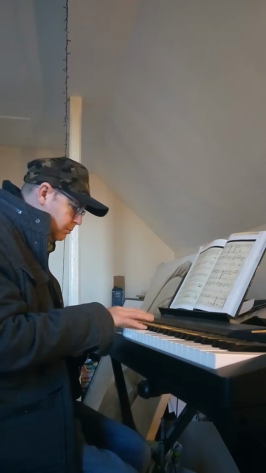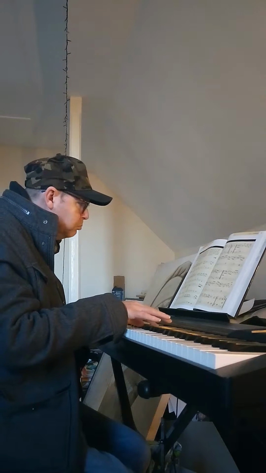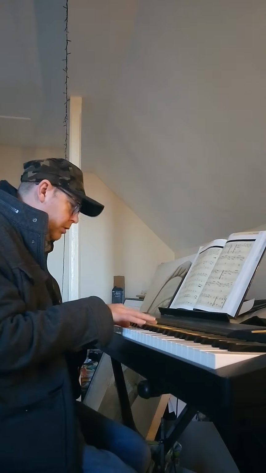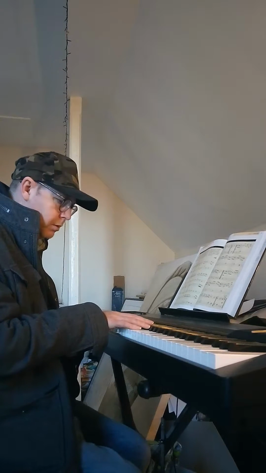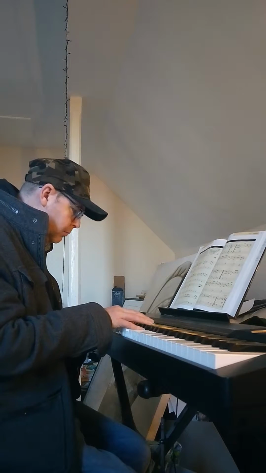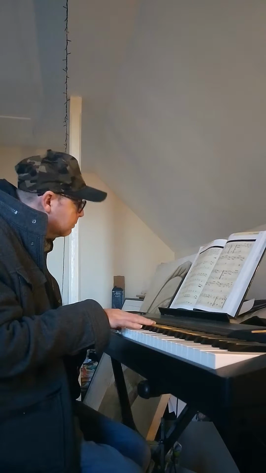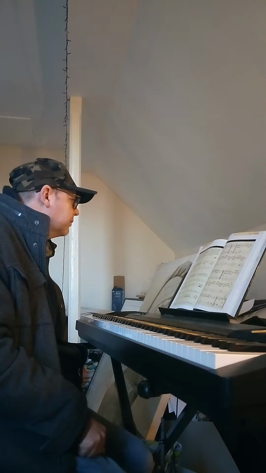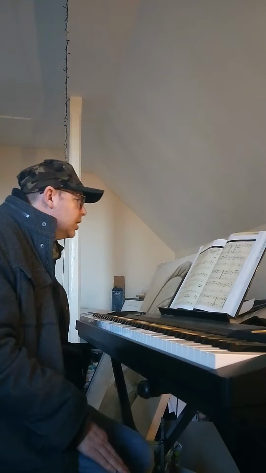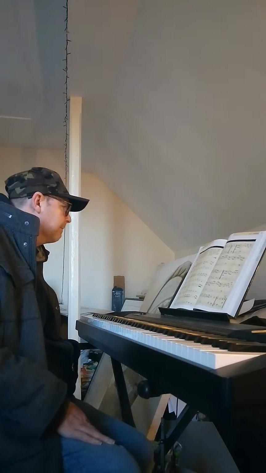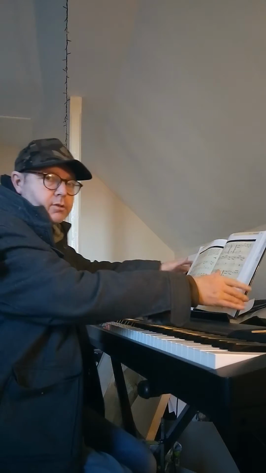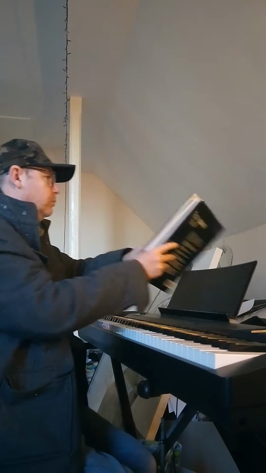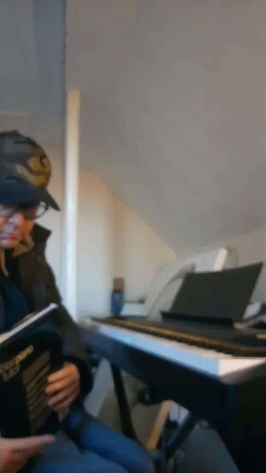So it's got there. That's got to be it. I'll probably go there. That sounds better. So that's Ludwig van Beethoven, Minuet in G. That's in triplets.